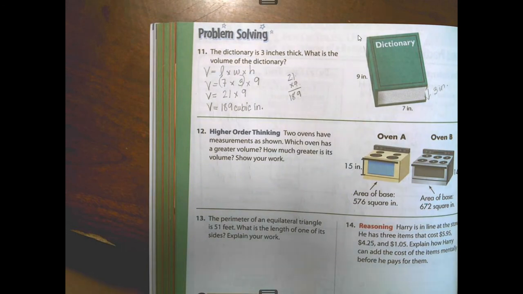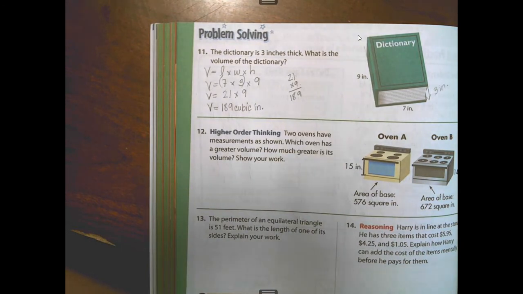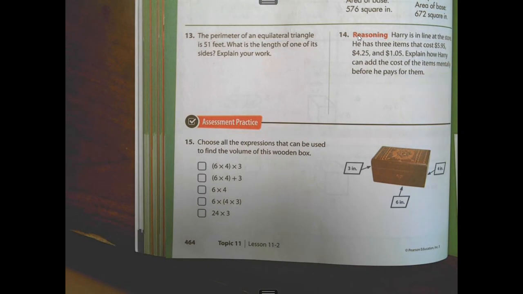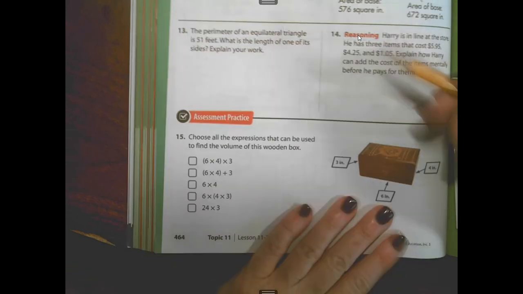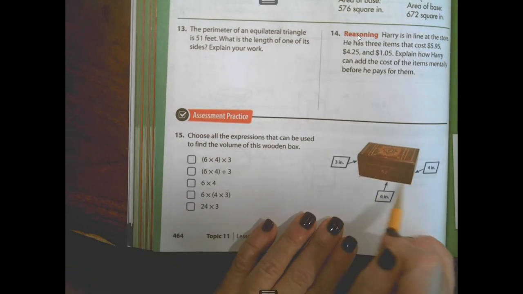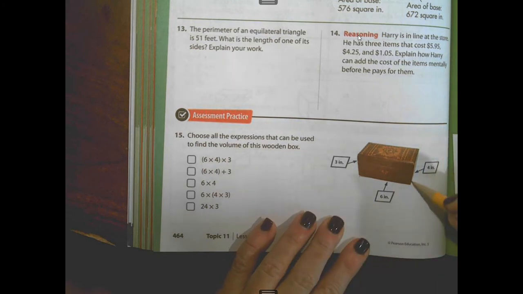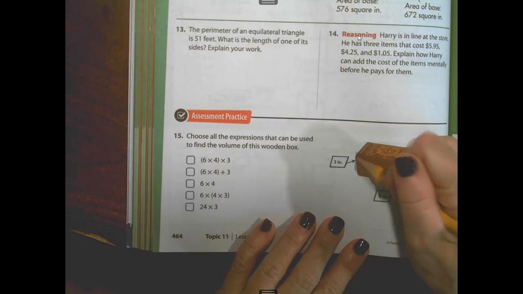All right. And why don't we look at number 15? Number 15, we're going to choose all the expressions that could be used to find the volume of this wooden box. So let's take a look at the box. They've given us 3 dimensions. It looks like we have a length, looks like we have a width, and this looks like the height of it.